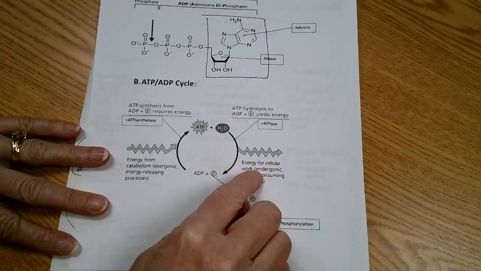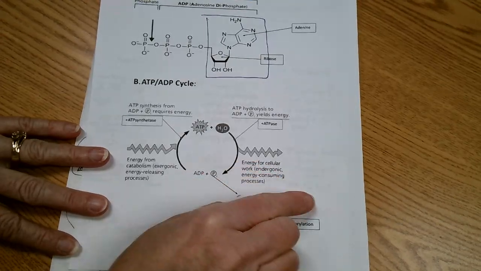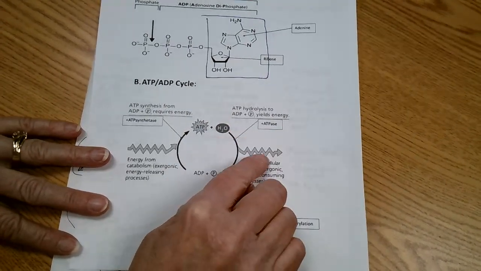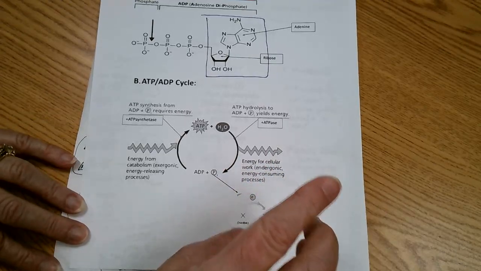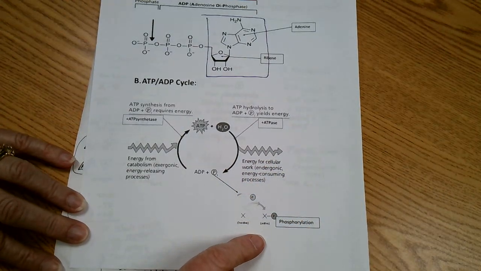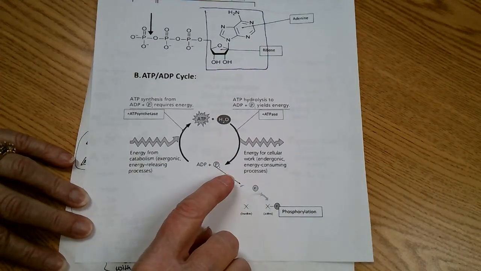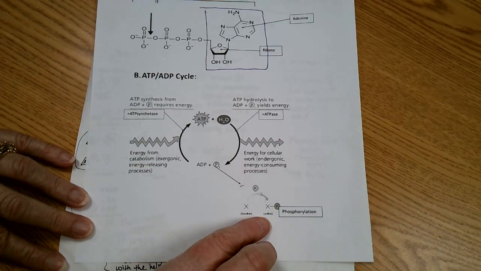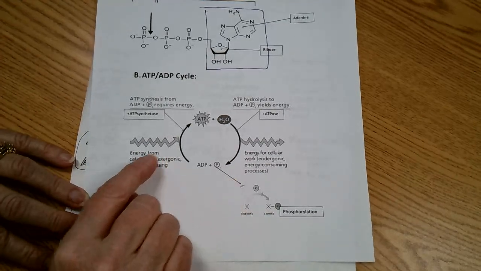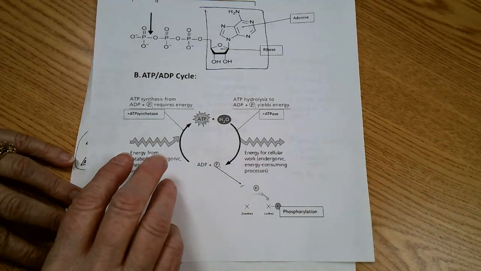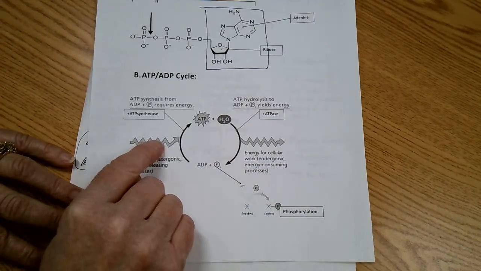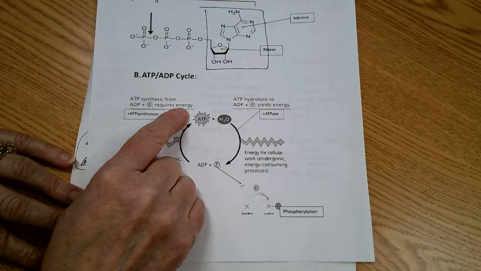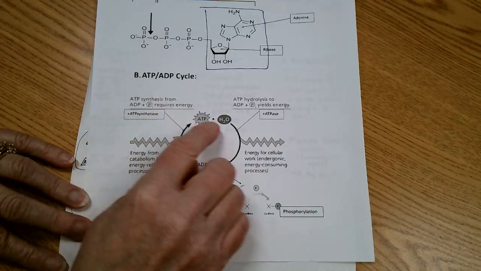Okay, energy for cellular work is going to go out, but remember, this still is releasing energy, to become endergonic for cell processes. Here's the process of phosphorylation down here, where that phosphate molecule attaches to another molecule, rams into it and it attaches, and that's a good thing. Okay. And then over here, the exergonic energy from respiration is going into, so this is endergonic, and ATP synthetase is helping along with this to synthesize the ATP again.